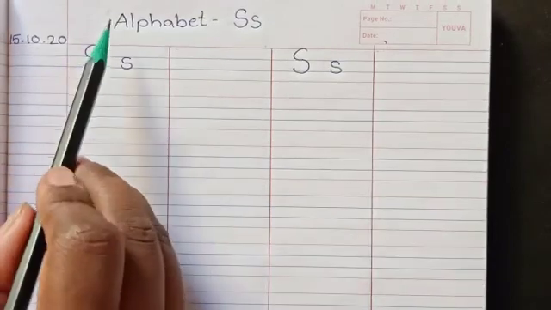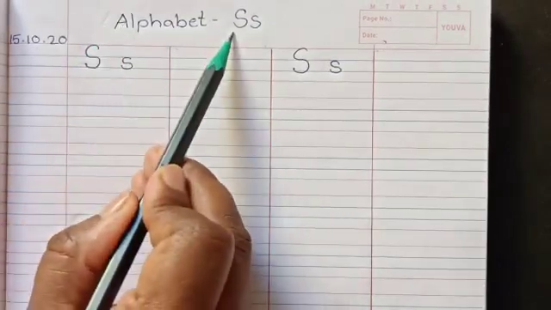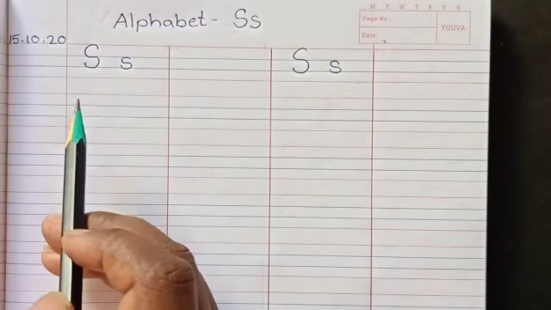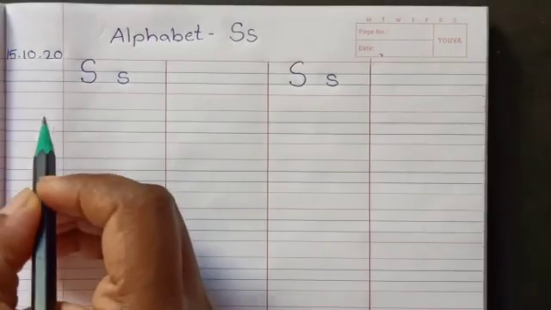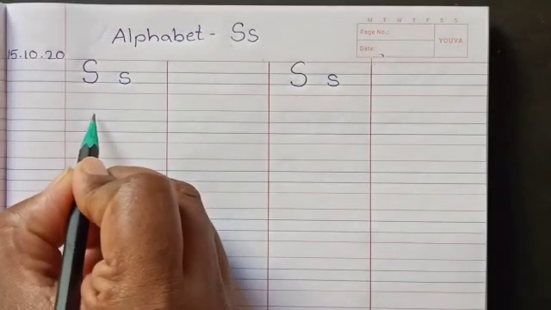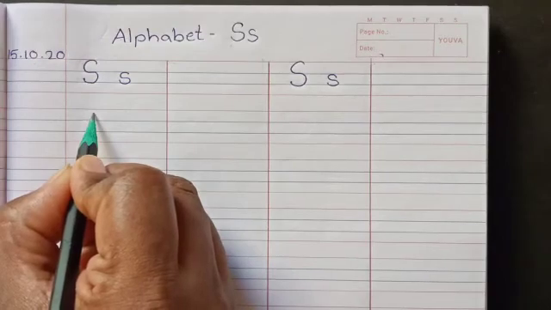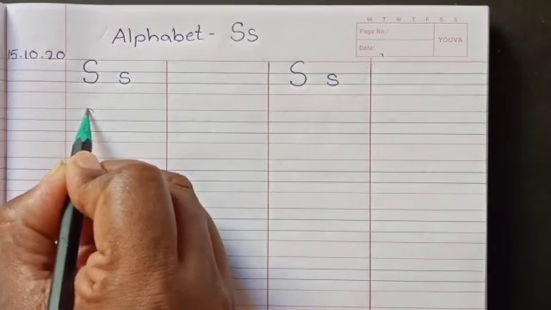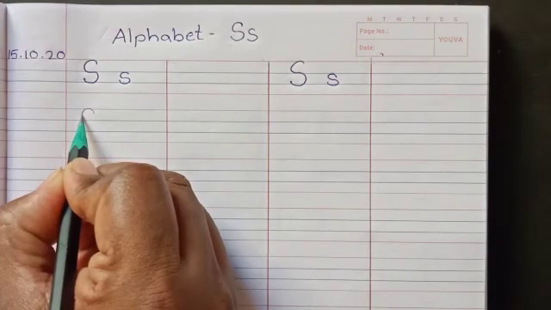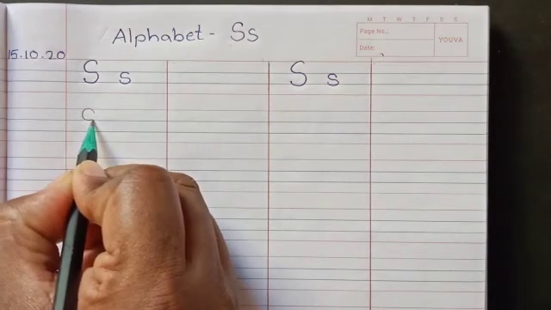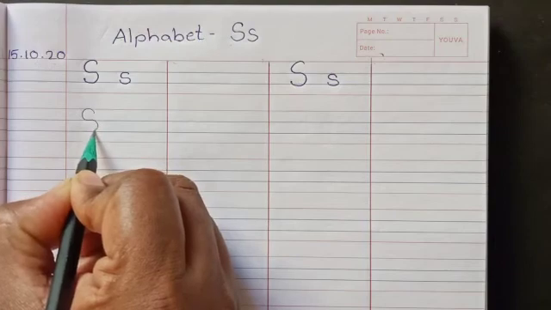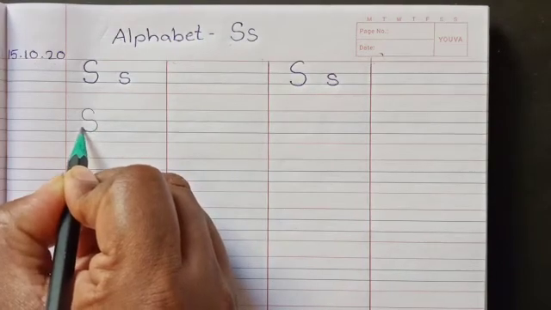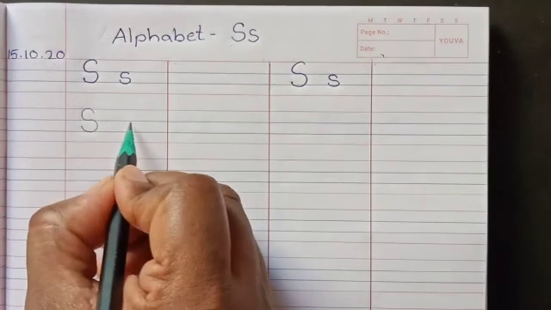And we are going to write alphabet S. Now, let us start writing. We'll put the pencil little bit below the red line. Make a C curve touching the red line till first blue line. Make a reverse C curve. Go little bit up. Capital S.